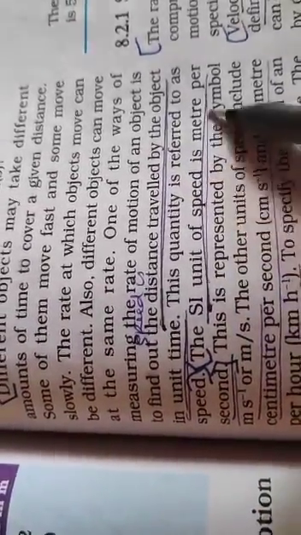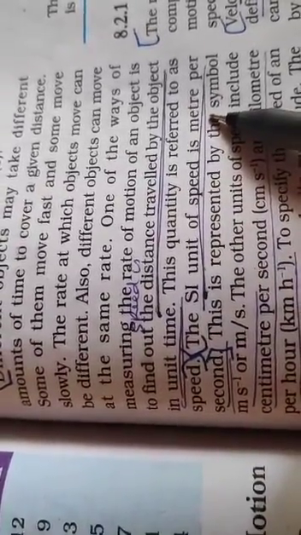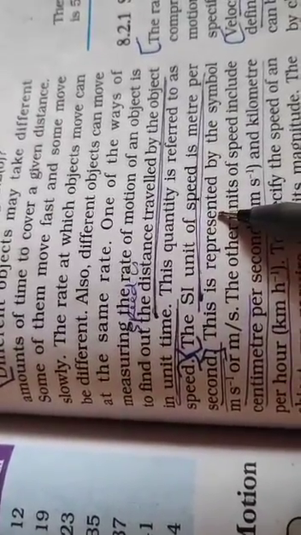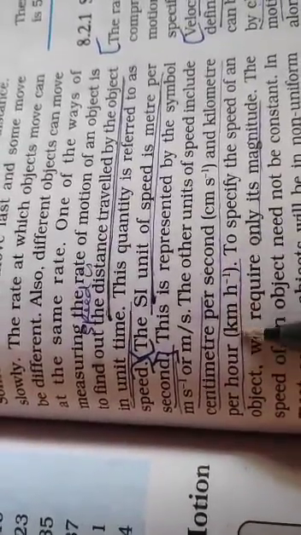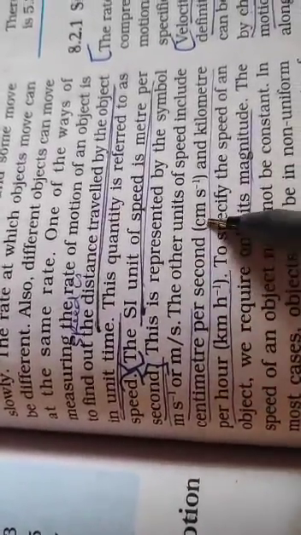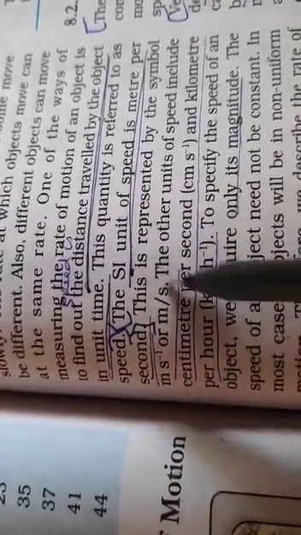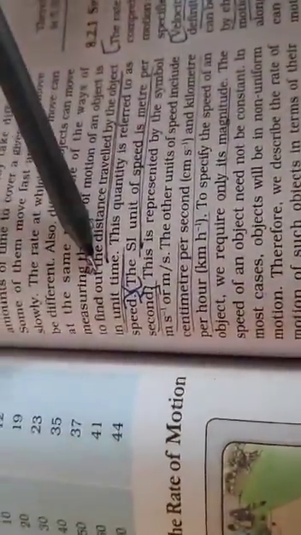Its unit is meter per second, because distance is measured in meter and timing is measured in seconds. So, distance upon time will be meter per second. The greater unit will be kilometer per hour and still smaller unit will be centimeter per second. But usually we consider meter per second as a common unit. Clear? Now, this is about the speed.